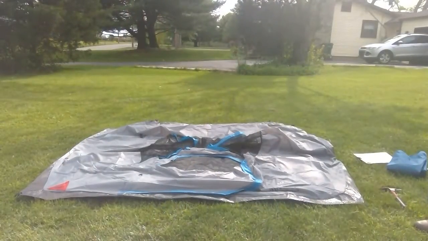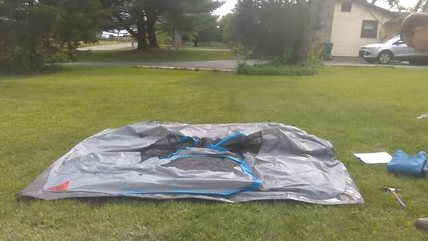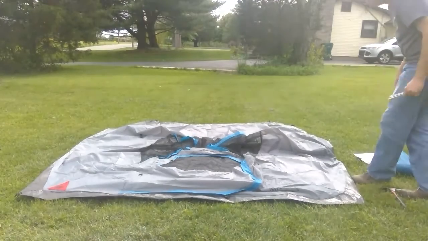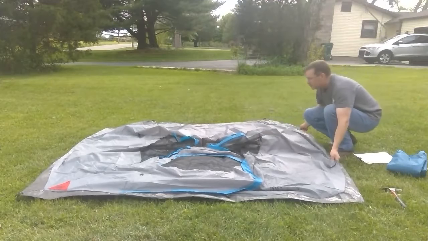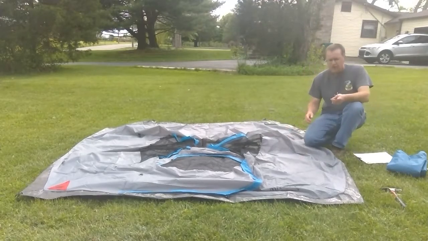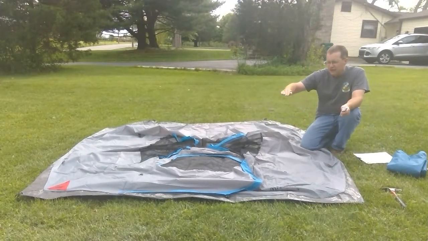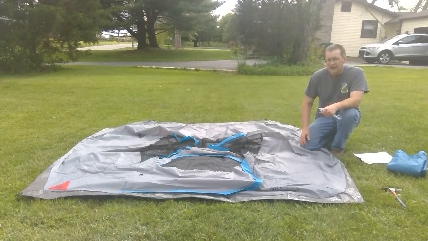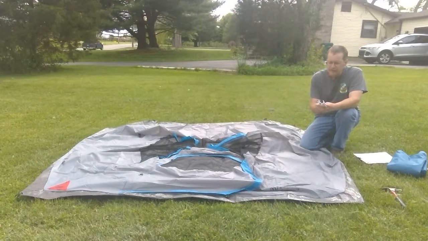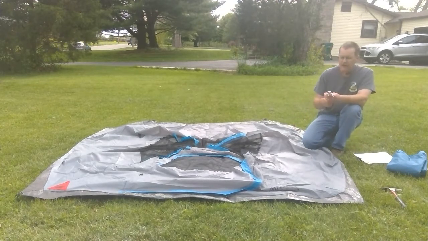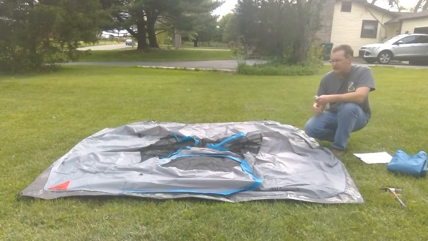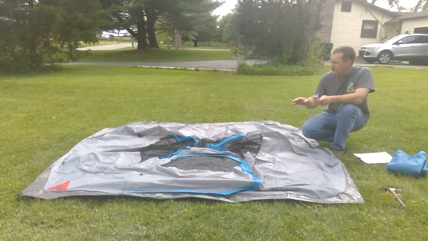Now, a lot of people will save the stakes until they get the tent poles put in the tent, and that's one way to do it. Other people like to put the stakes in so the floor of their tent is spread nice and tight, and that's what I'm going to do today. I've got 8 stakes that came with this tent. 2 of them are for the rain fly. 6 of them are for the tent.